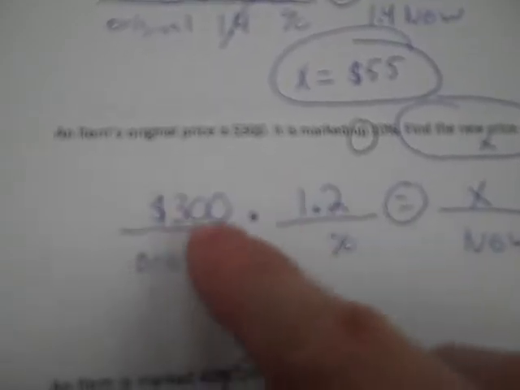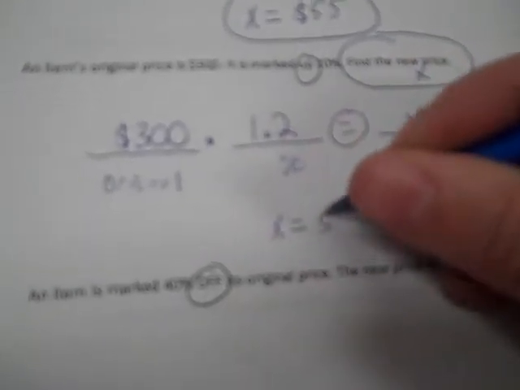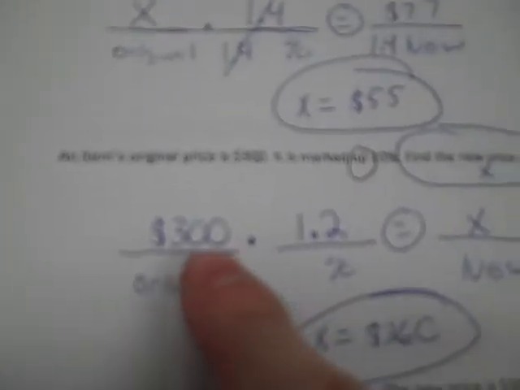So again, there's equals. So I see the two numbers and I see the operator's times. So to find X, it's very easy. 300 times 1.2 is 360. So X equals $360. So I had an original price of $300 and it's marked up 20%. And it's going to equal a new price of $360. You kind of look at your equation and know whether it makes sense or not.